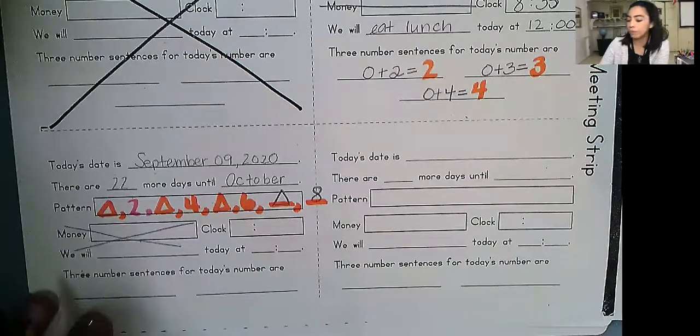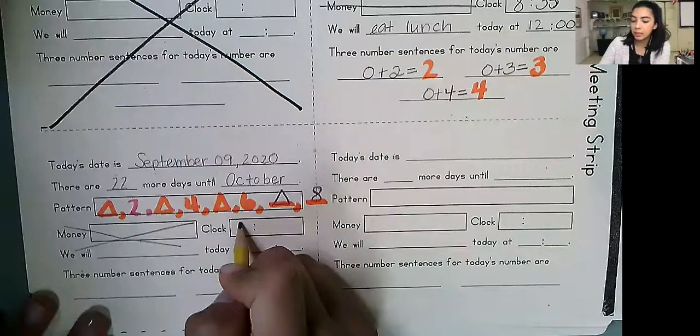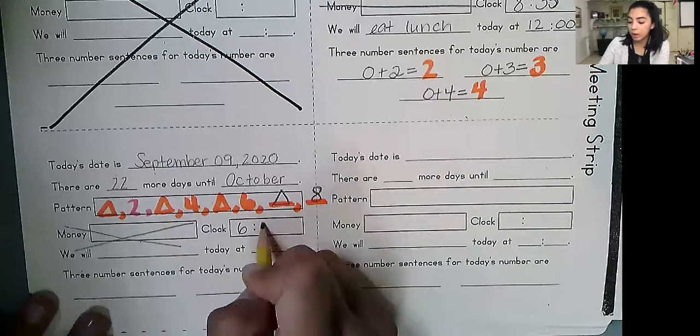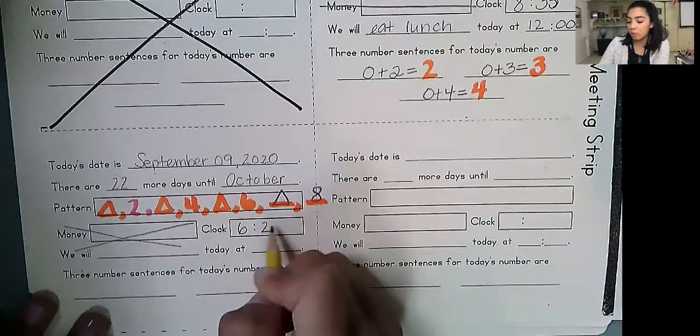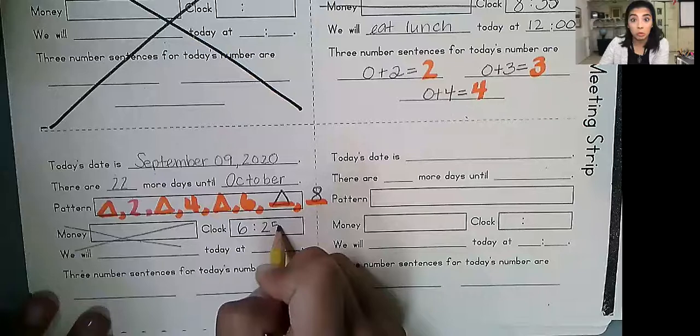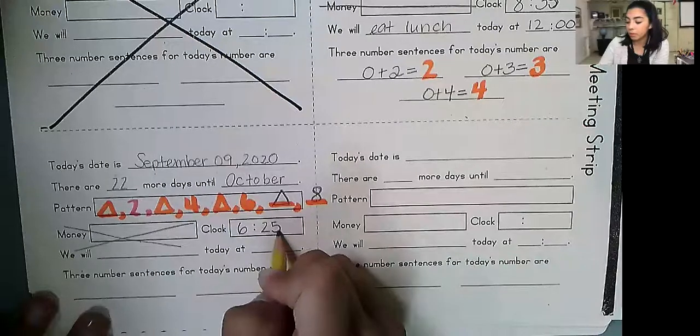The clock. What time is it right now? For me, it is 6:25 in the morning. That's early, isn't it? I don't know what time it is for you.